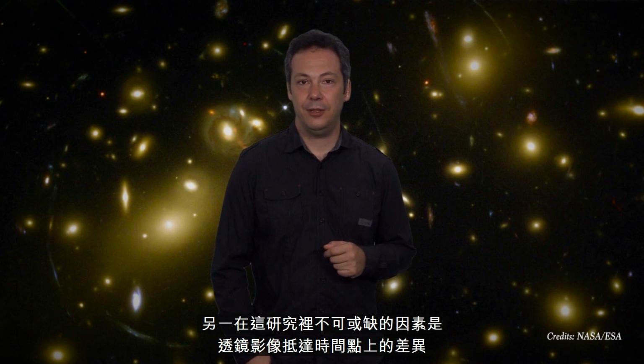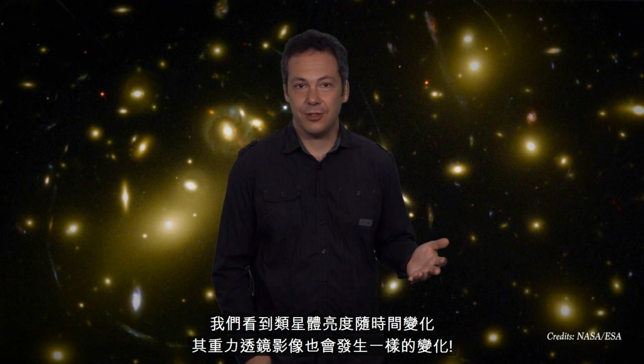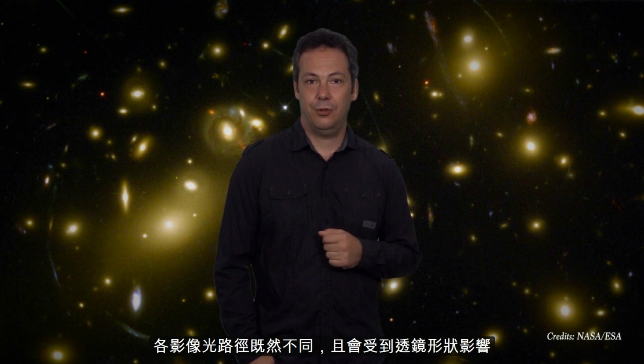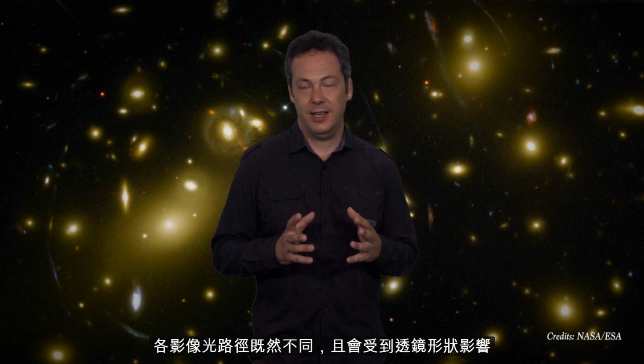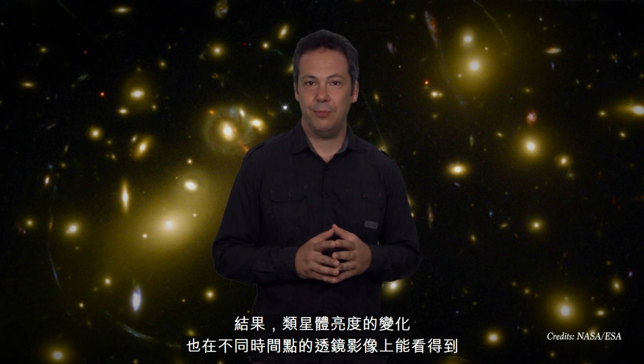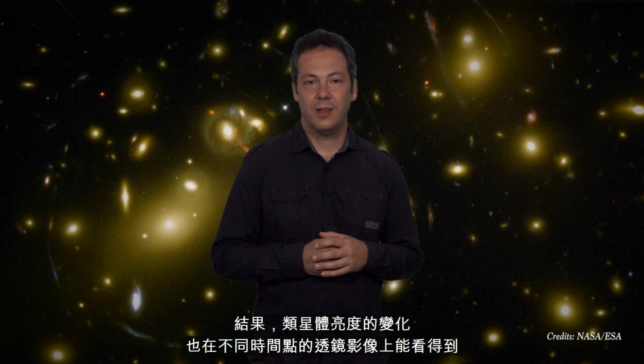Another key ingredient for the method to work is, of course, the time delays between the lens images. We have seen that the quasar luminosity changes with time, and so are the lens images. The optical path to each image is not the same and is affected by the shape of the lens, and this causes the quasar variations to be seen with a time delay in each quasar image.